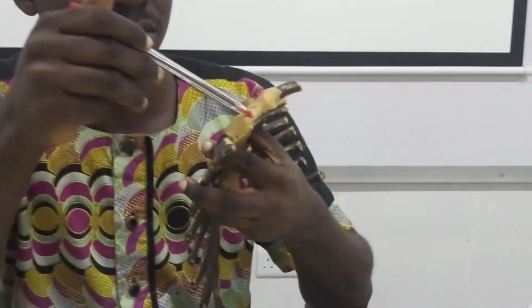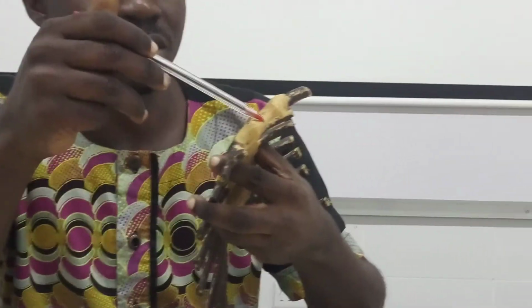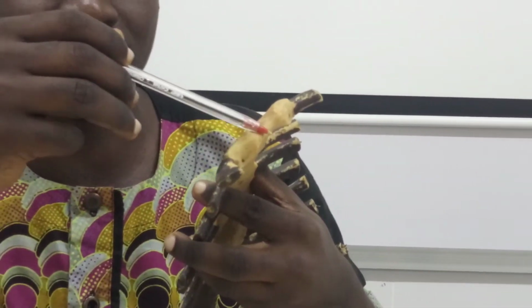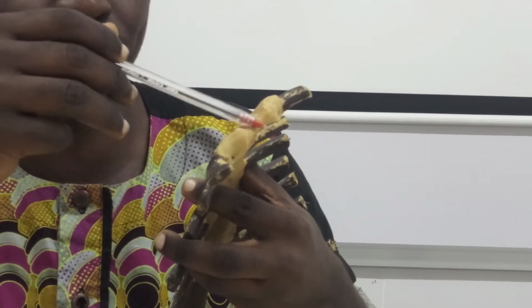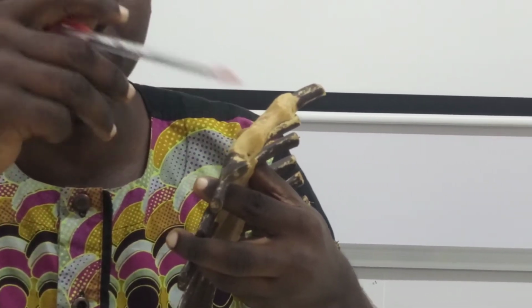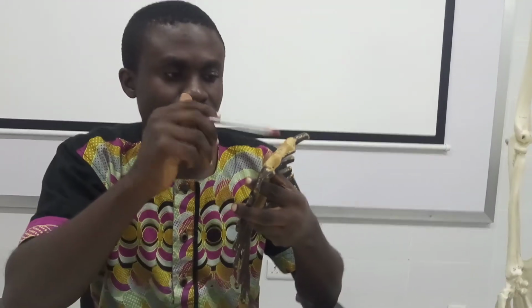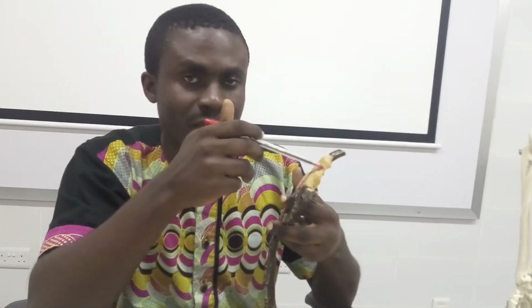Now, on the superior aspect of the manubrium, we can see this notch. This notch over here is the suprasternal notch. Because of its relation with the jugular vessels, we also call it the jugular notch. The jugular notch is very important for the reason that in the diagnosis of aortic arch aneurysm, the pulse felt over here is very important in the diagnosis.